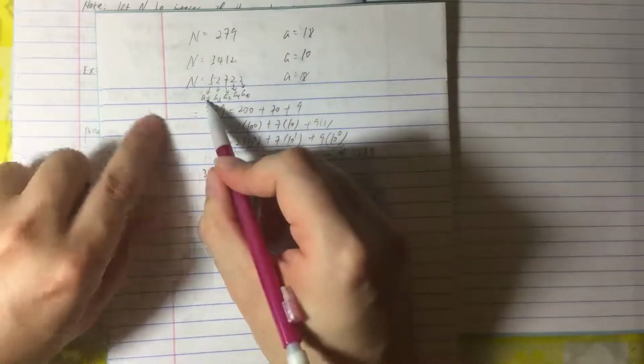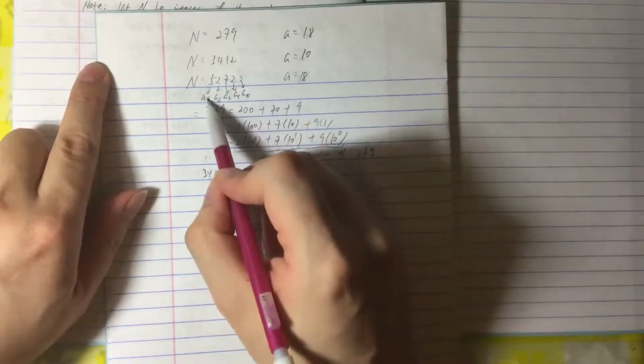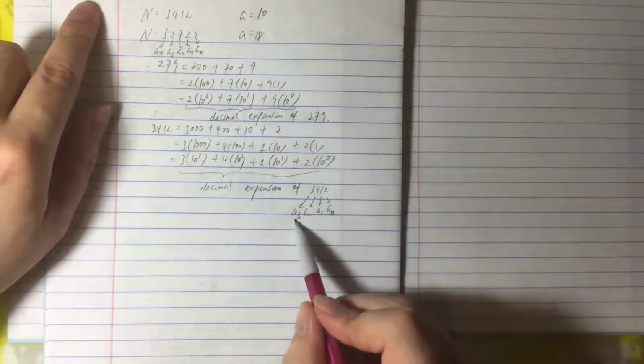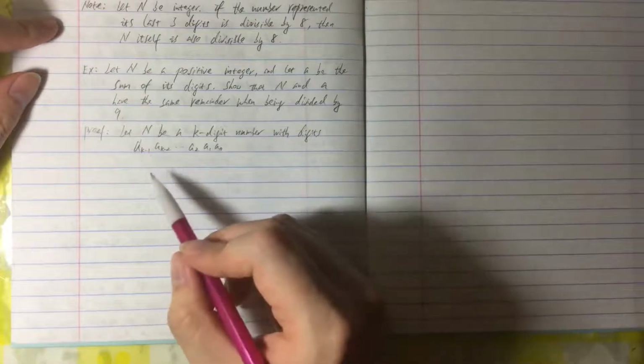If this is a 5-digit number, the digits are from a0 to a4. If this is a 4-digit number, the digits are from a0 to a3. So similarly, if n is a k-digit number, the digits are from a0 to a_{k-1}.